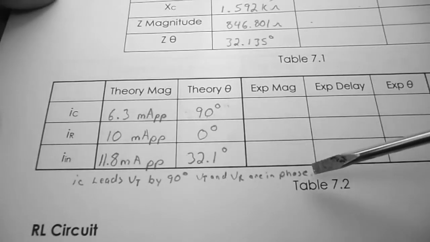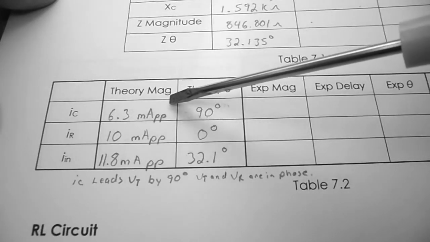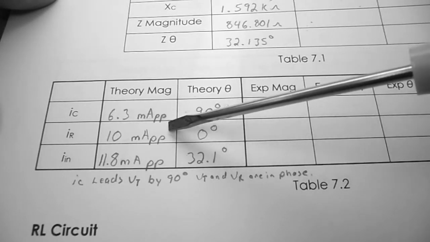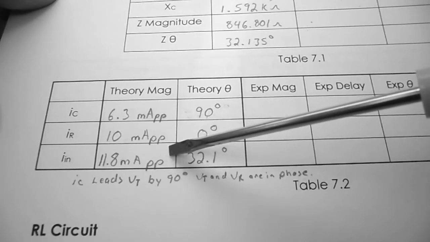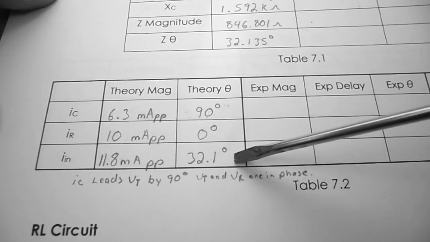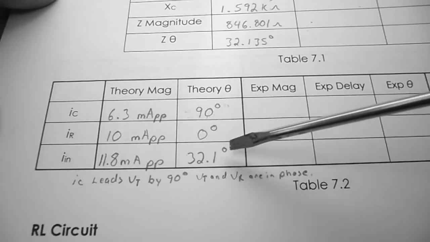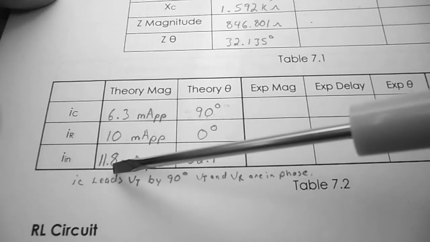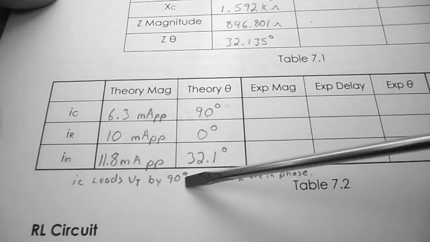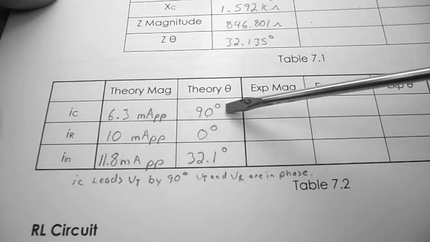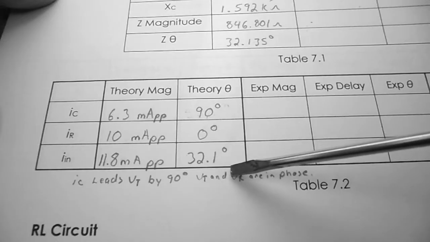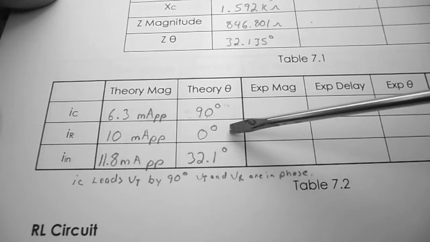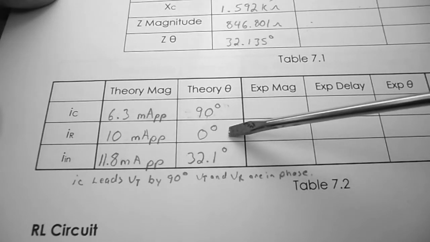And in table 7.2, you can see I've filled in my theory magnitude for IC, IR, and IT. For IT, we calculated the phase angle to be leading by 32.1 degrees, and you need to remember that IC leads VT by 90 degrees in a parallel circuit, so IC should be 90 degrees, and VT and VR are in phase, so IR compared to the input voltage should be 0 degrees.